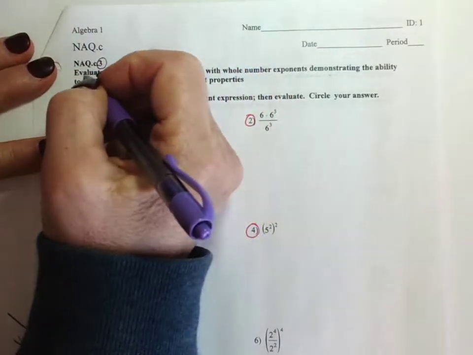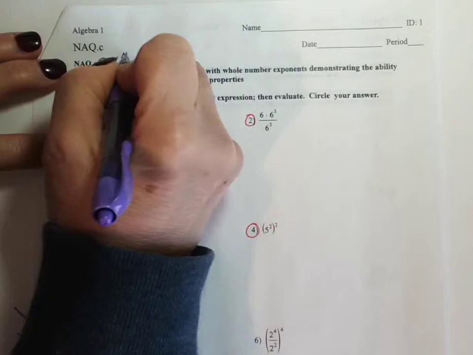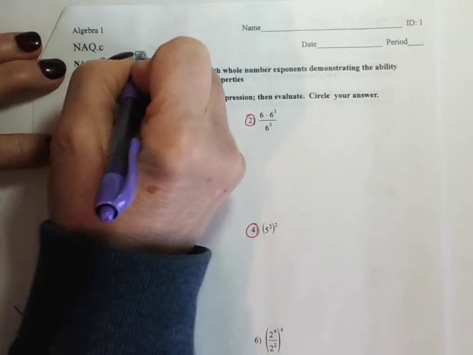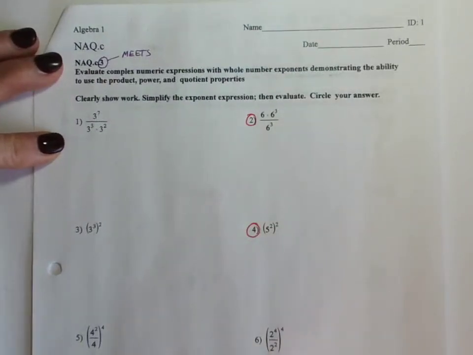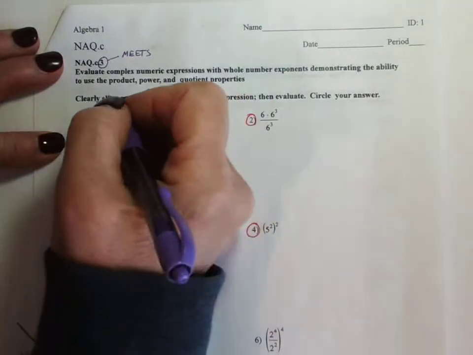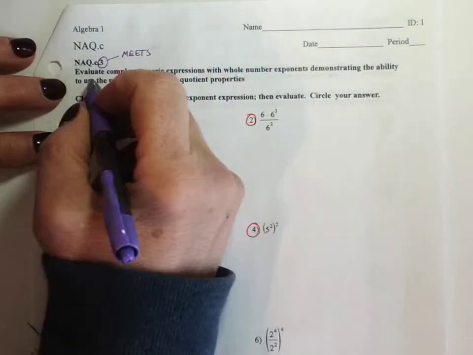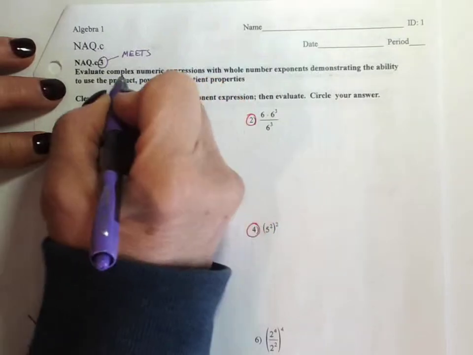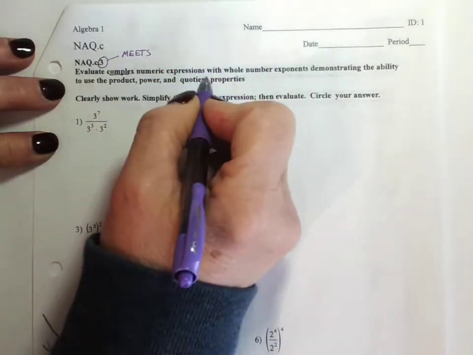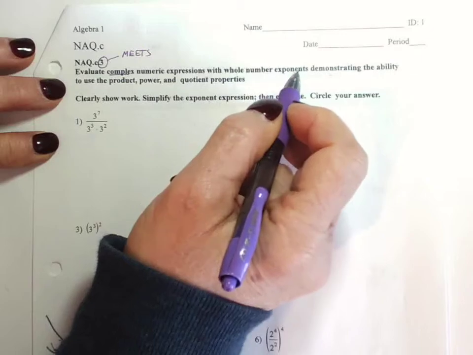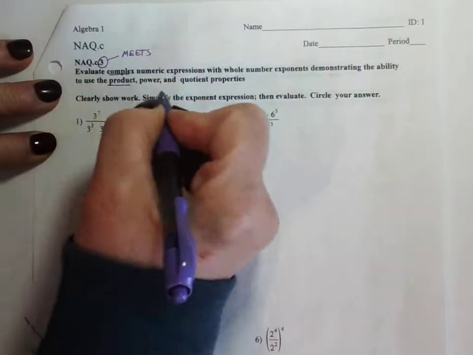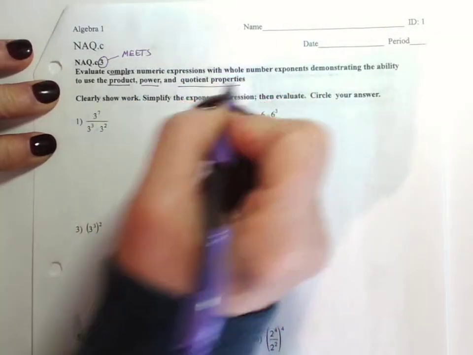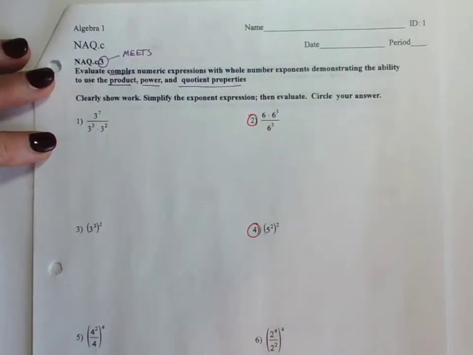The third objective is the meets. And in this example, for these examples, I'm going to do 2 and 4. And so here, evaluate complex numeric expressions with whole number exponents, demonstrating the ability to use the product, the power, and the quotient properties.